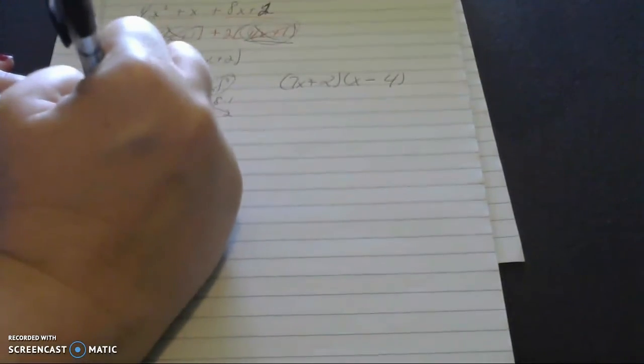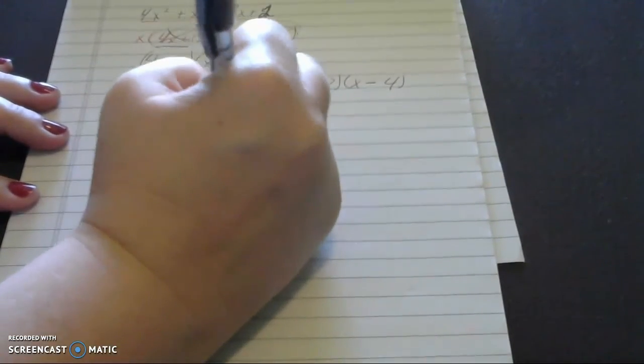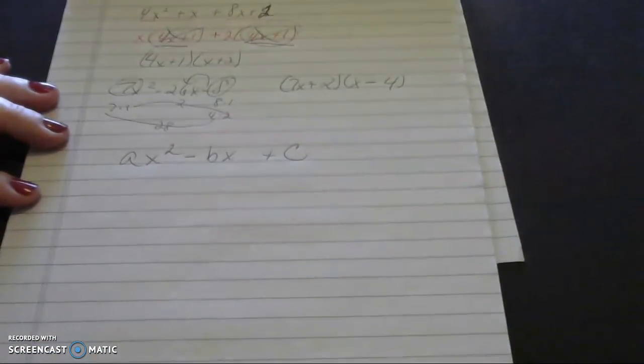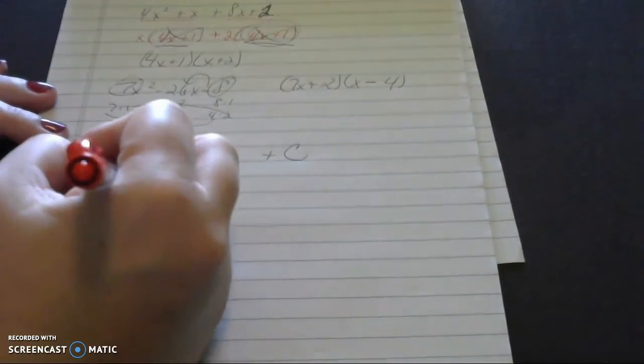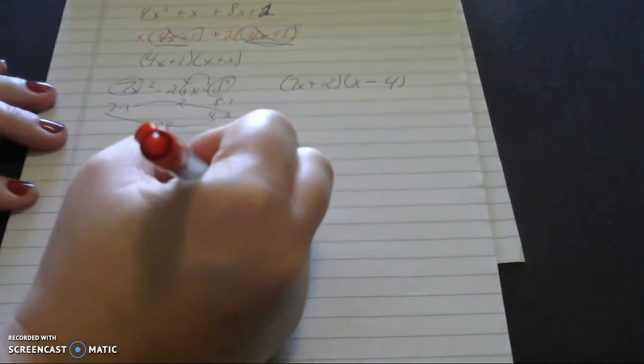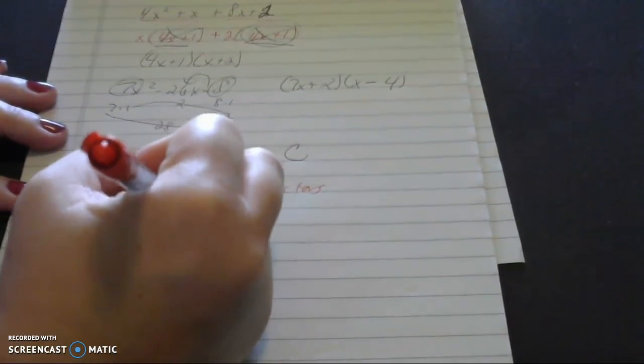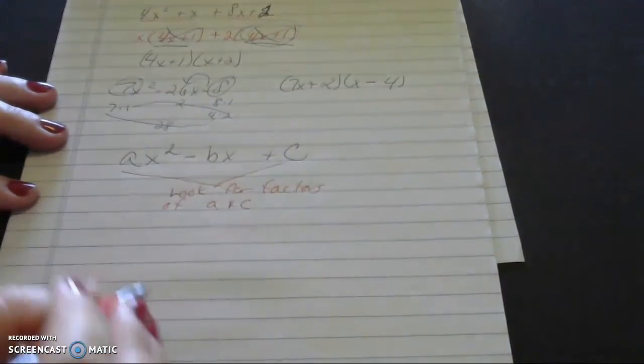So ax squared minus bx plus c. We look for factors of a and c.